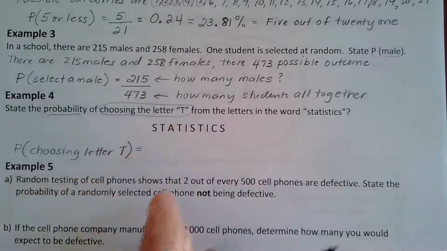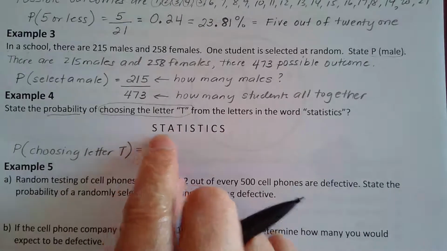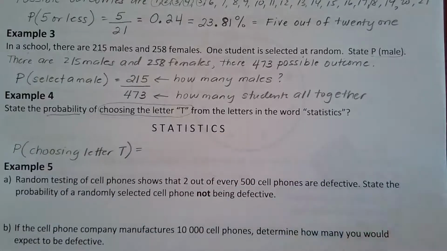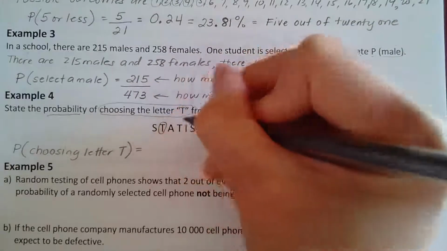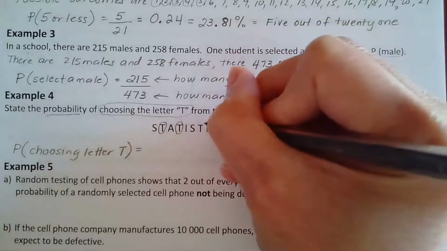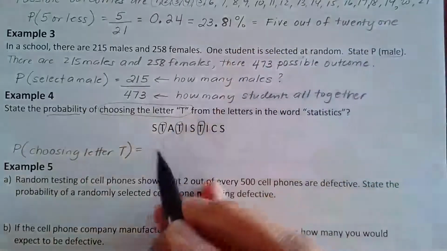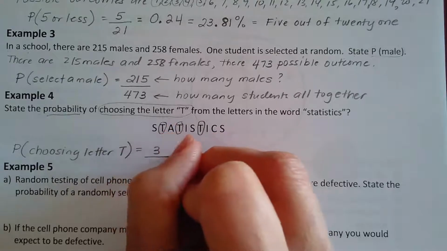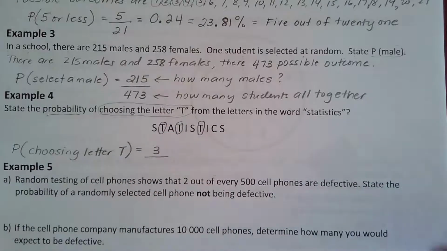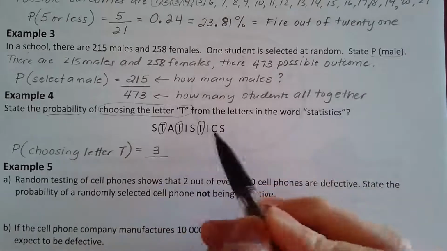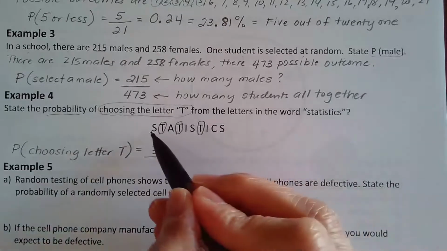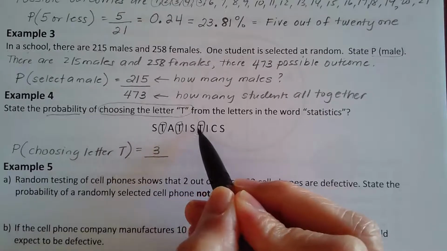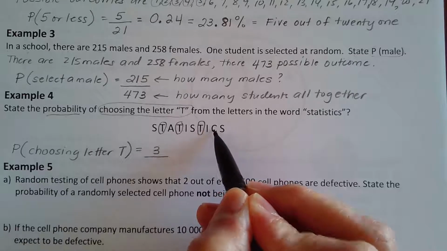Because all of my letters are lined up for the word statistics, now I'm going to take a look at how many T's there are. There's 1, 2, 3. 3 out of how many possible outcomes? 1, 2, 3, 4, 5, 6, 7, 8, 9, 10.